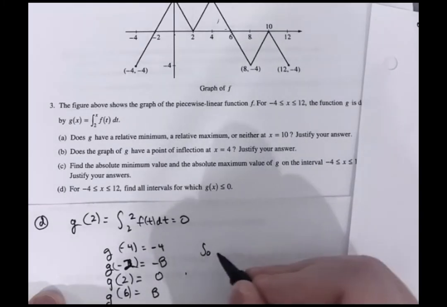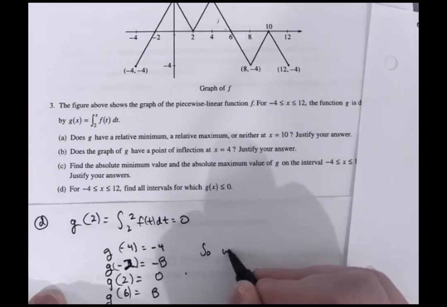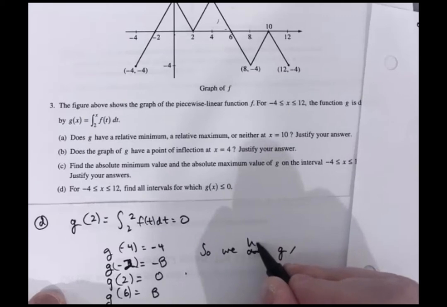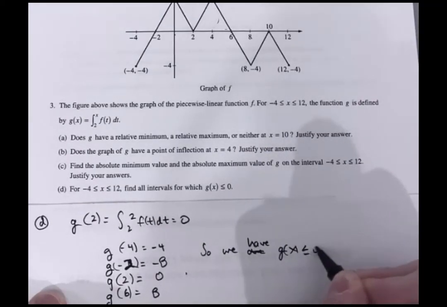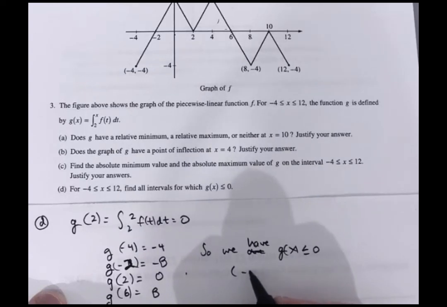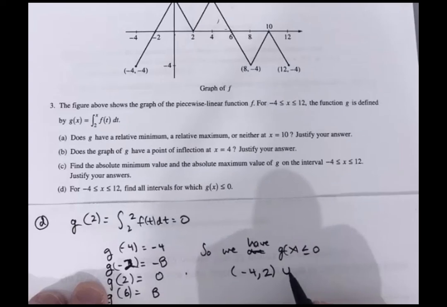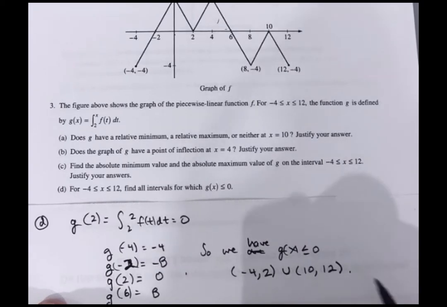So when are we officially less than or equal to 0? We have g of x less than or equal to 0 on the interval from negative 4 up until 2, and also from 10 up until the end, which is 12.